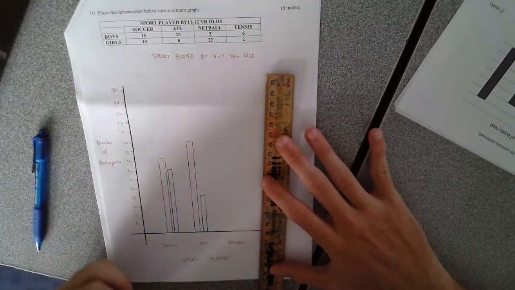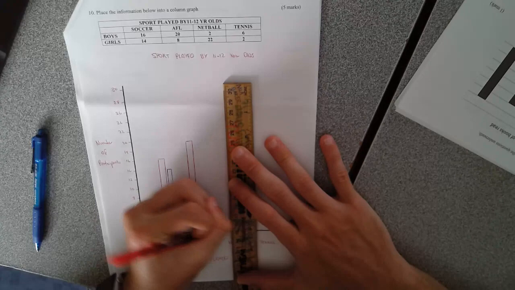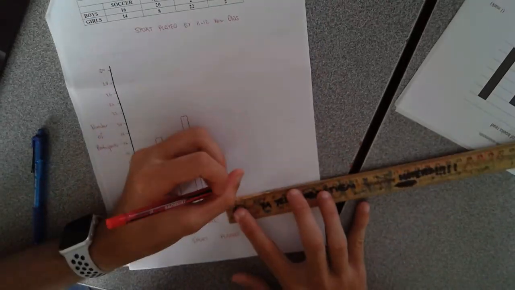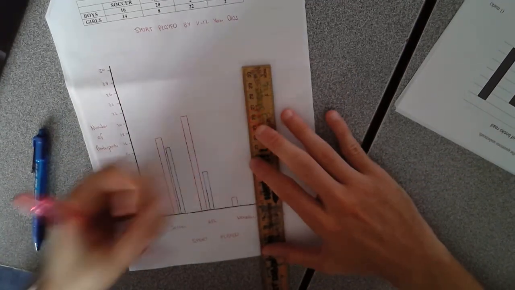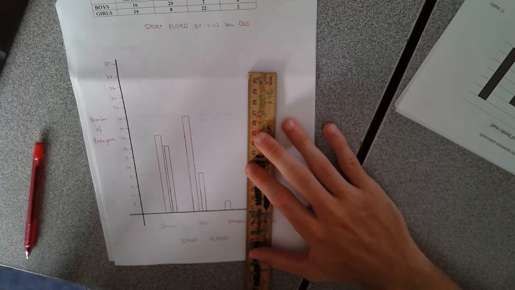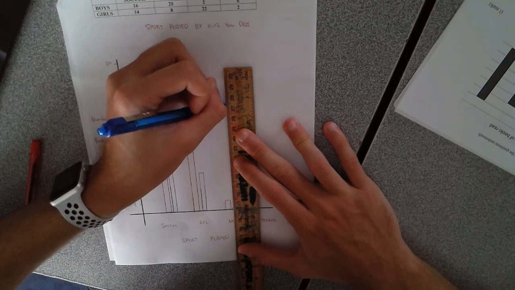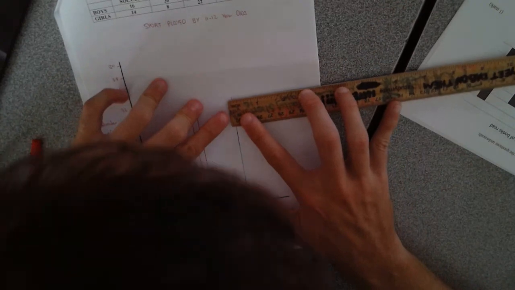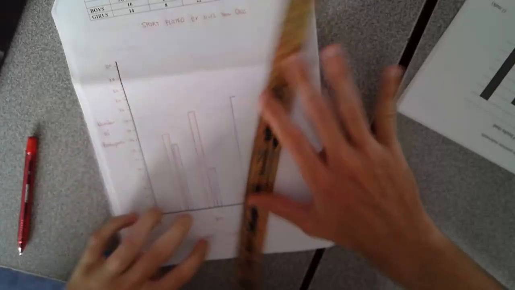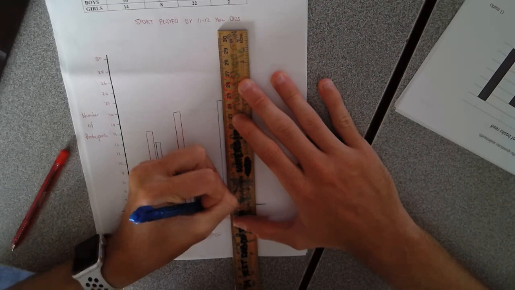Netball. Boys only have 2, so not many boys playing netball at this school. So 2, let's go across 0.5 centimeter and down. And then we have our blue pen for girls, and netball is 22. So this is a big one. Let's go across 0.5 centimeter and all the way down to the x-axis.